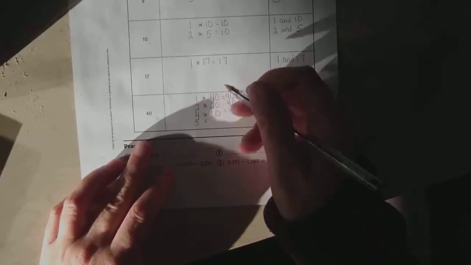So 4 times 10 is 40. How about 5? Does 5 go into 40? It does, because look, the number in the ones column is a 0, so that means 5 goes into 40. How many times? 8. Does 6 go into 40? Nope. Does 7 go into 40?